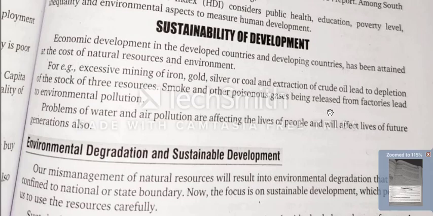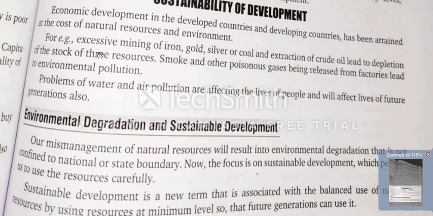Smoke and other poisonous gases being released from factories lead to environmental pollution. Mostly factories release these types of poisonous gases, and they are very harmful for our environment.